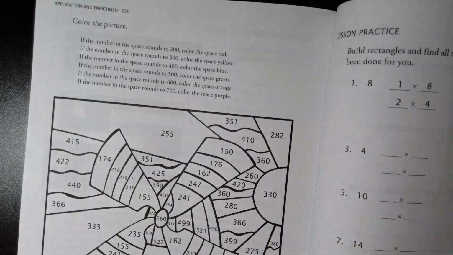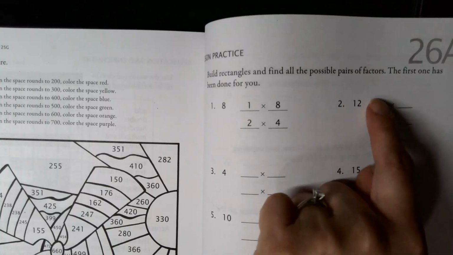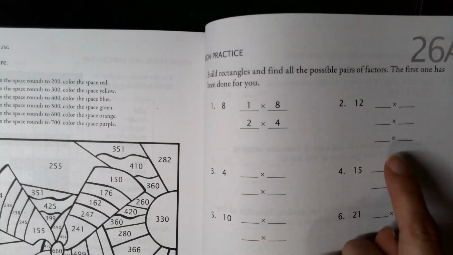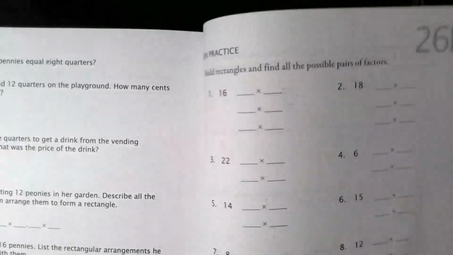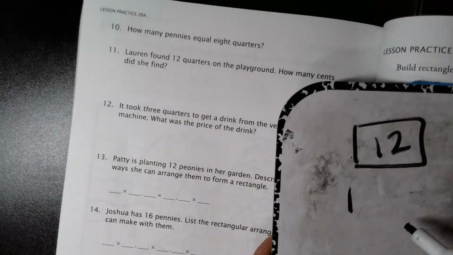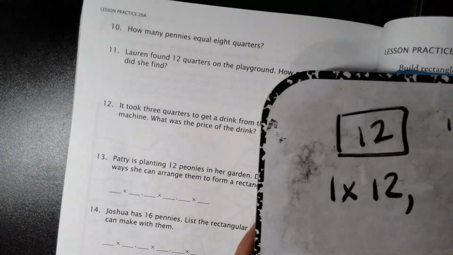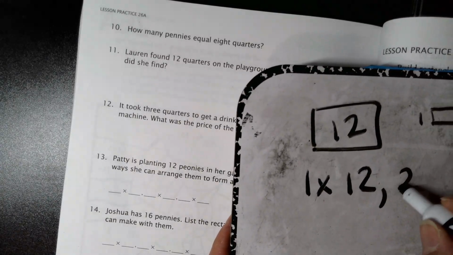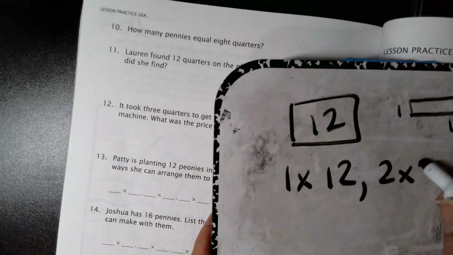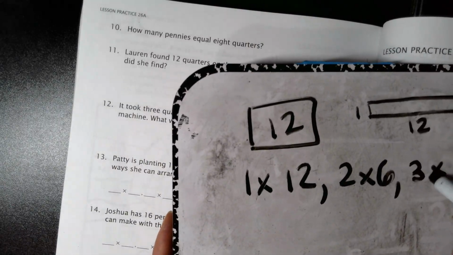Kind of the same thing we did here for this one right here. Remember, we did 1 times 12, 2 times 6, and 3 times 4. So over here, it's the same thing that they're asking us to do. So we can do 1 times 12. And then after the comma, we can do 2 times 6. And after that, we can do 3 times 4.